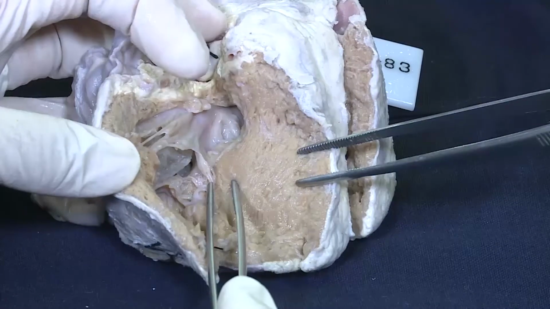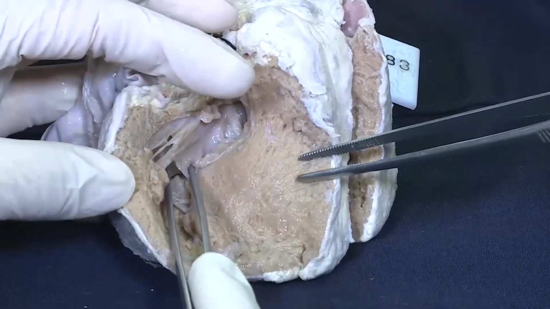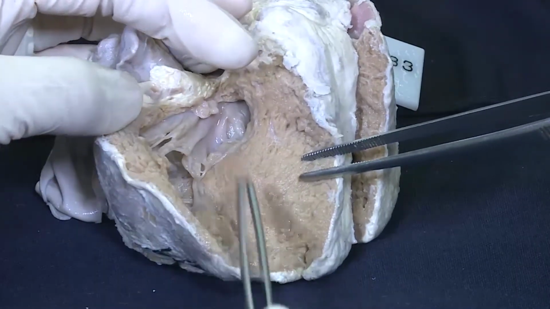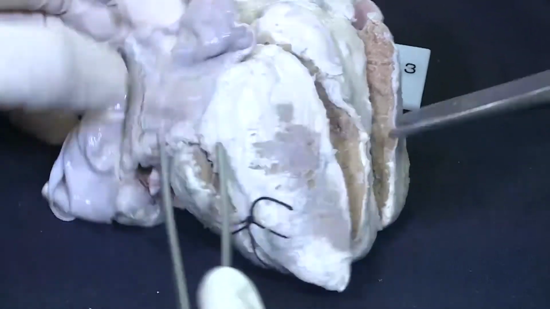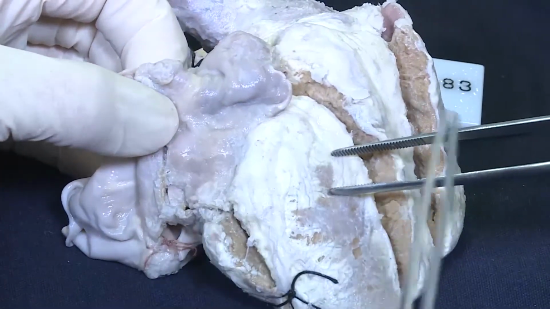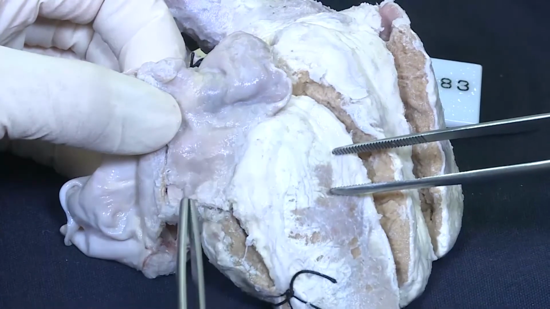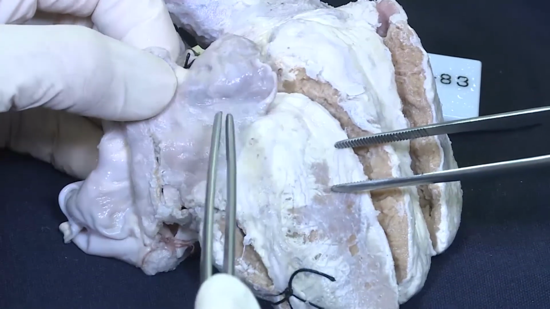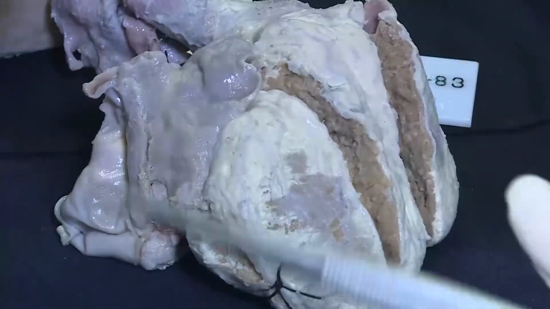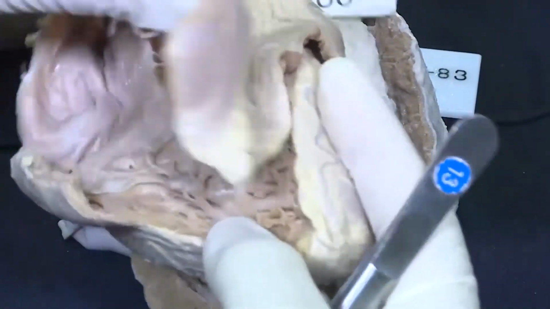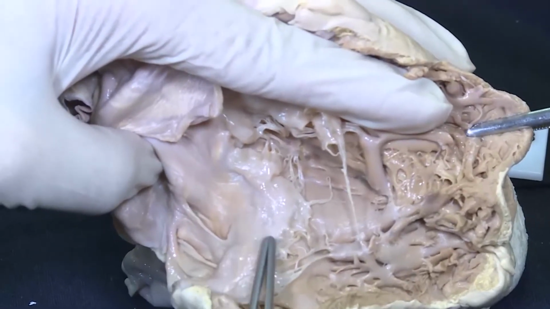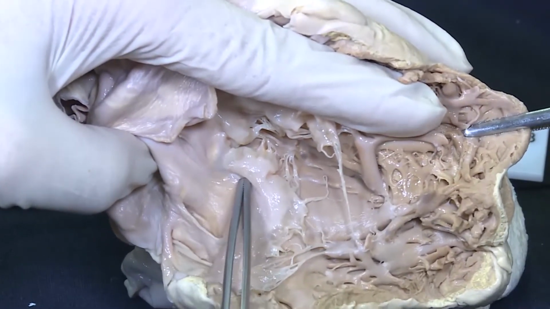So when we think about the atrioventricular septum, which is between the atrium and the ventricle, in the normal heart the right atrium has a septal separation from the left ventricle, at the muscular part posteriorly and the membranous part anteriorly. So in the normal heart we have a muscular atrioventricular septum here and a membranous atrioventricular septum here.